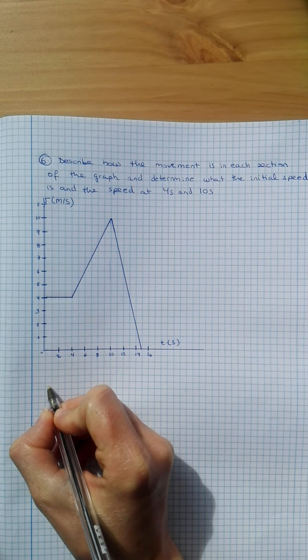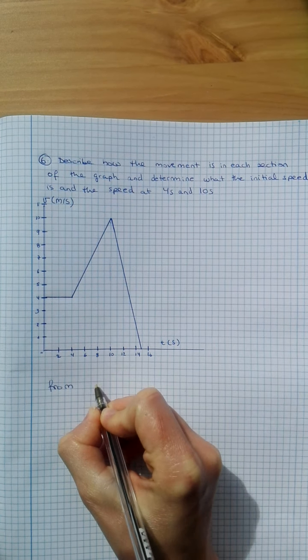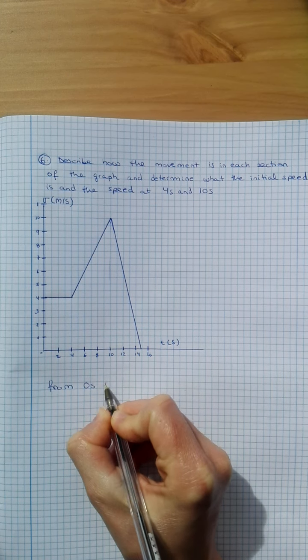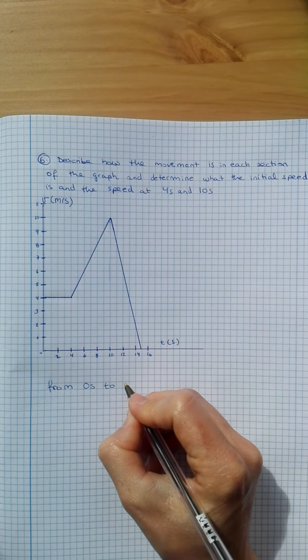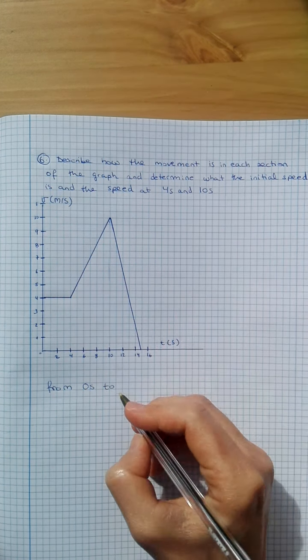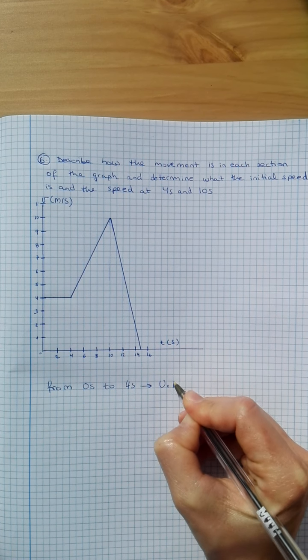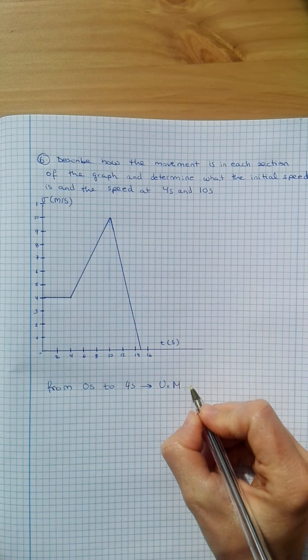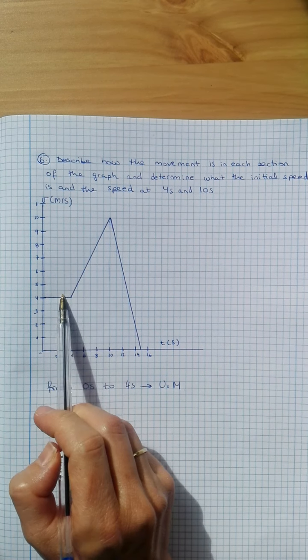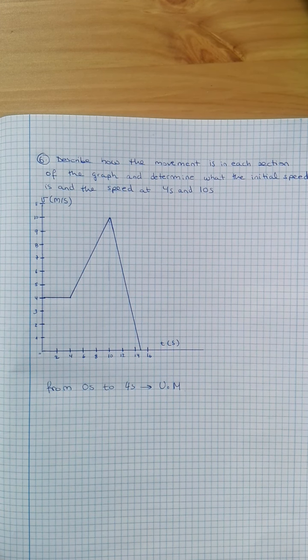So from 0 seconds to 4 seconds, we have a uniform motion, okay? And the speed in all this lapse of time is 4 meters per second.